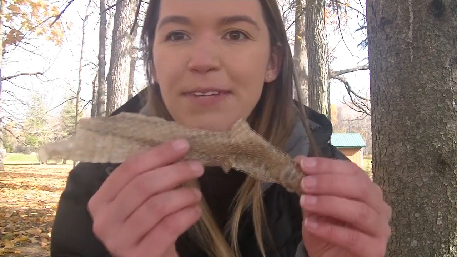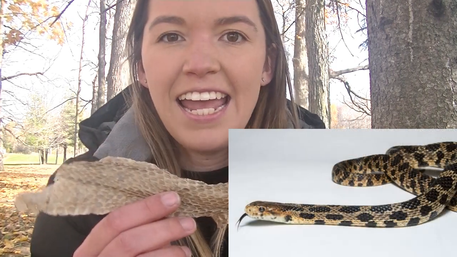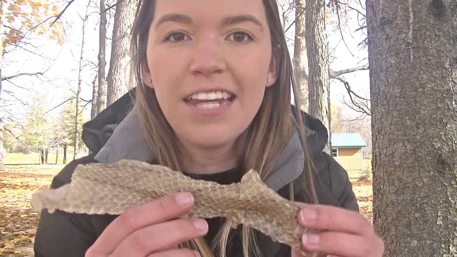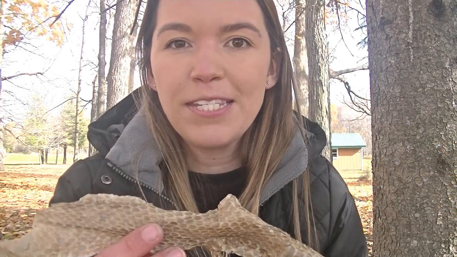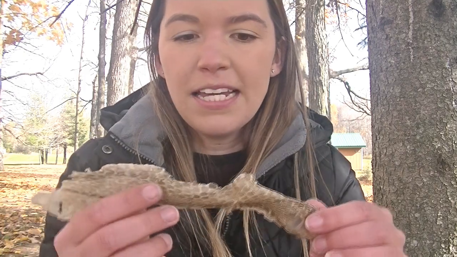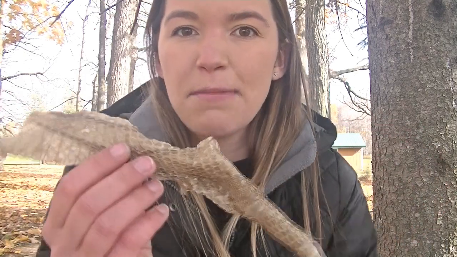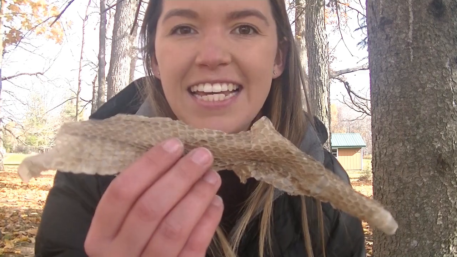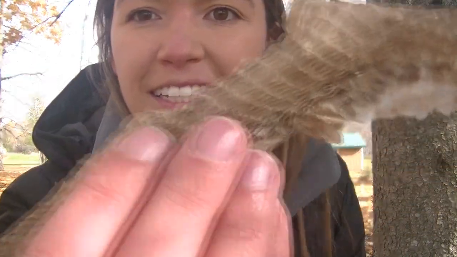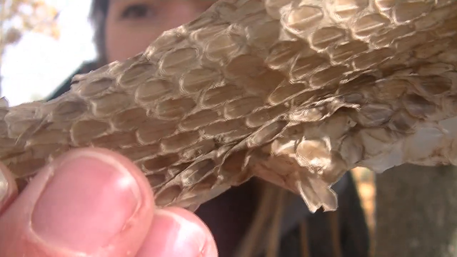This shed was left behind from a snake. And snakes will shed their skin when they grow out of their old skin or if it wears out. And it can be very large or very small depending on the size of the snake. Let's get one more look at it. All right, let's see if there's more animal signs that we can find at Fallen Timbers.